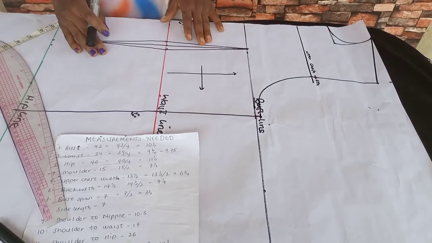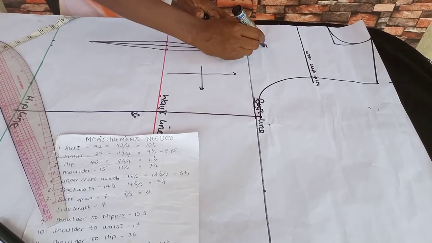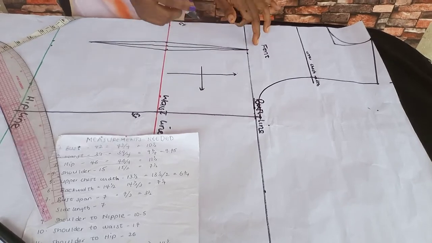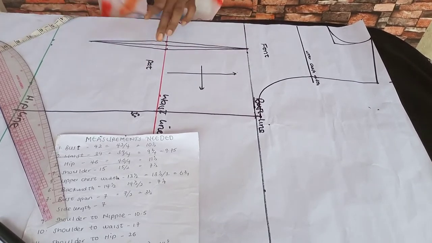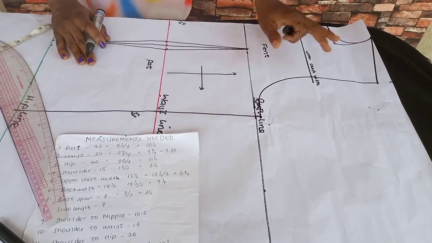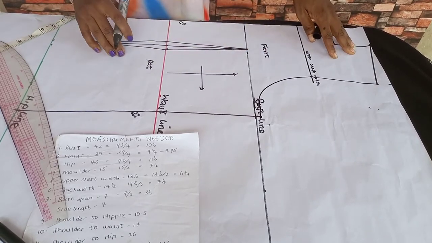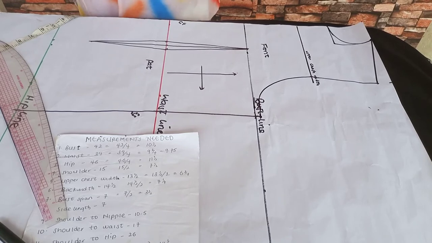So after this one, we'll move to the back pattern. Ensure you also label your pattern. Use the person's name to label. This person is Pat, so I'm using Pat to label. Label your client's name after drafting your pattern so you don't mess it up. So this is it. We'll be moving to the back pattern.